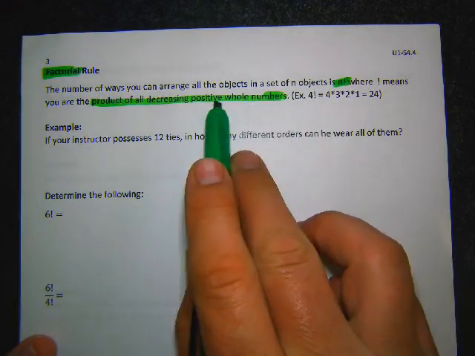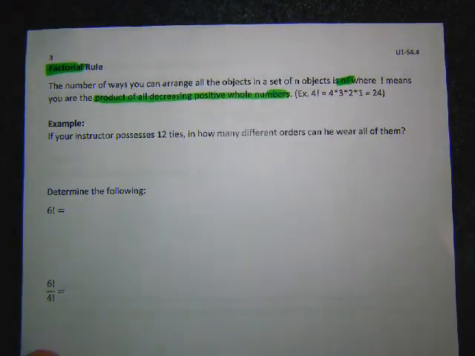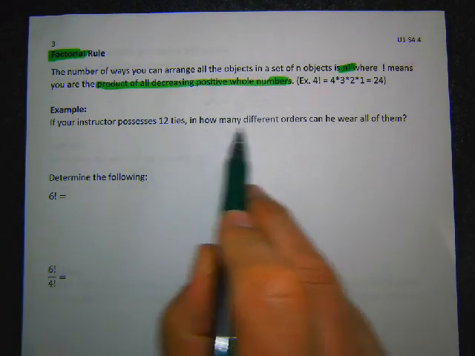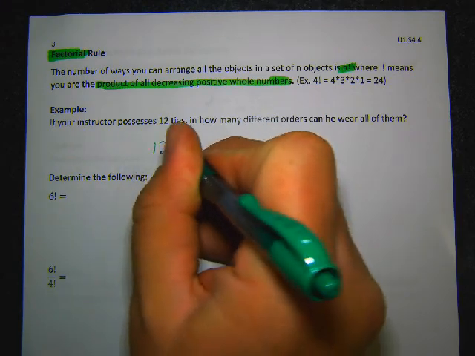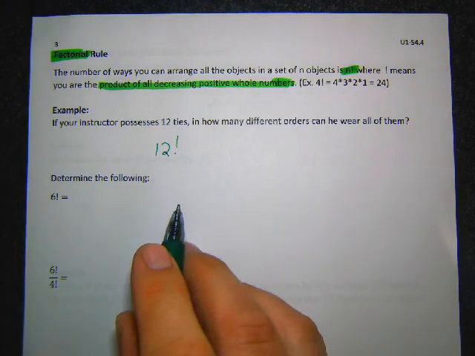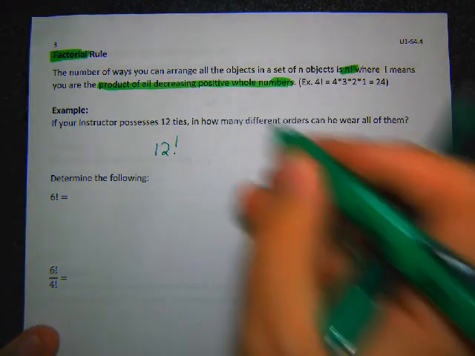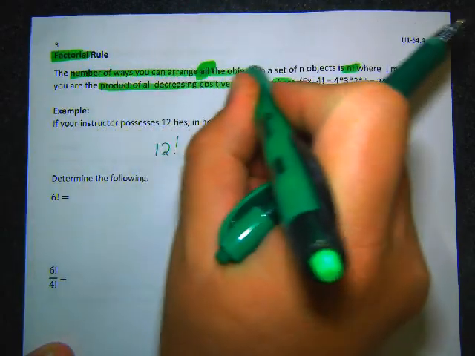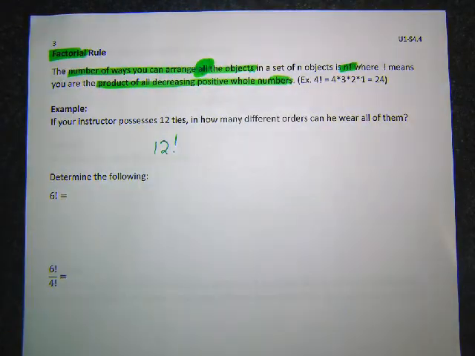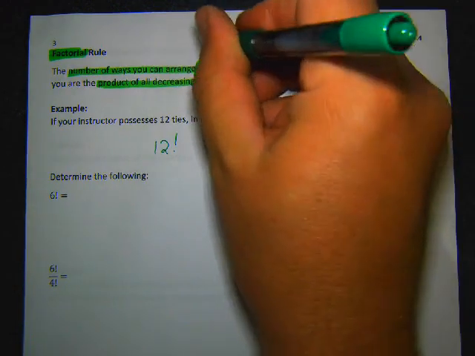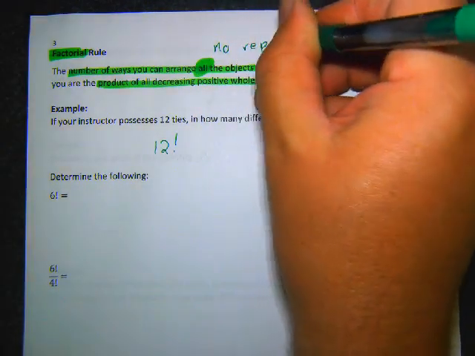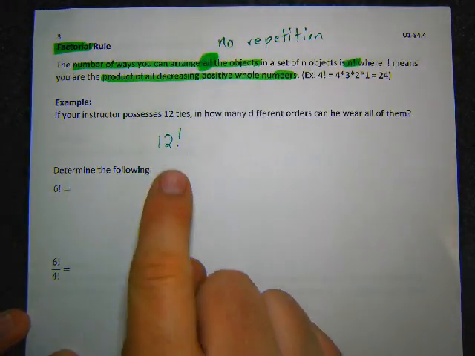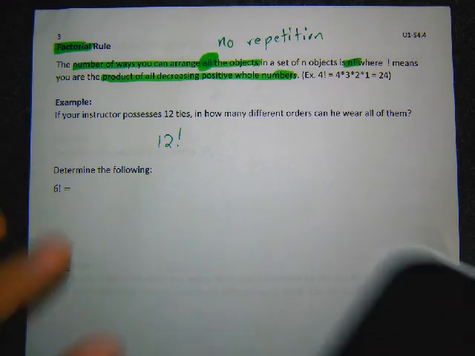So n factorial, that's what it is. If you want to do a problem like if your instructor possesses 12 ties, how many different orders can you do them? Well, you can just do 12 factorial. This works anytime you want to find the ways you can arrange all the objects. That's a big important phrase here. If you want to look at the number of ways you can arrange all the objects, you're using up everything and you're not repeating. Notice that there's no repetition here. I'm not going to use the same thing more than once. I'm using stuff up as I go. In that kind of situation you use factorials like this, and you can actually do these on your calculator.